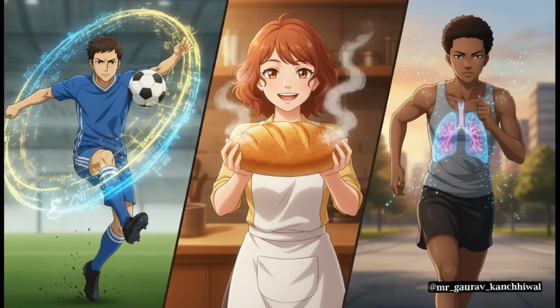And we aren't just talking about predicting complex quantum states in a lab here. Look at these everyday examples. Using ideas about motion, we can predict exactly how far a kicked football will travel. Using chemistry, we can estimate how soft a loaf of baked bread is going to be. Using biology, we can accurately predict how your breathing will change while you're out for a run. These aren't just guesses. They are reasoned expectations based entirely on evidence.